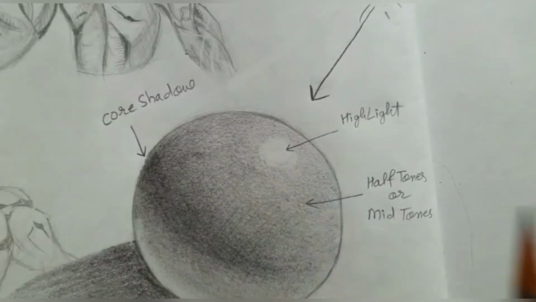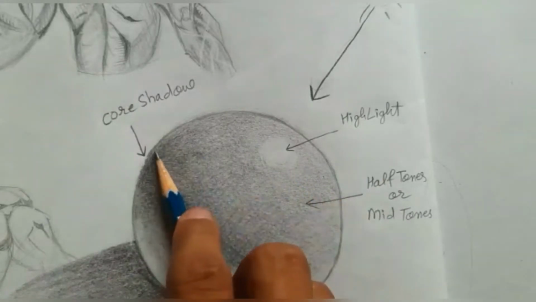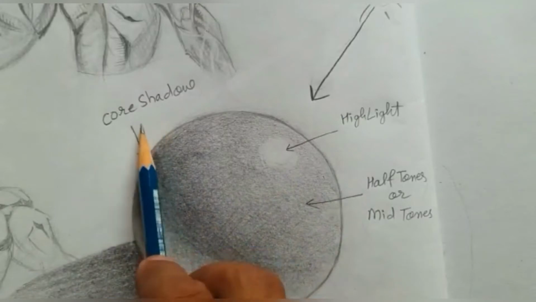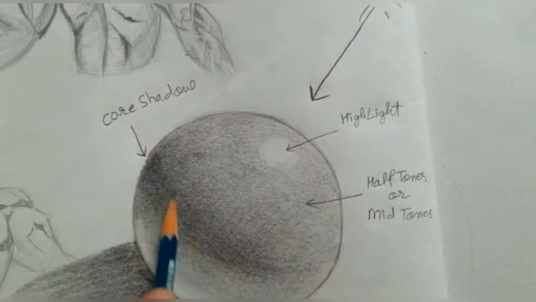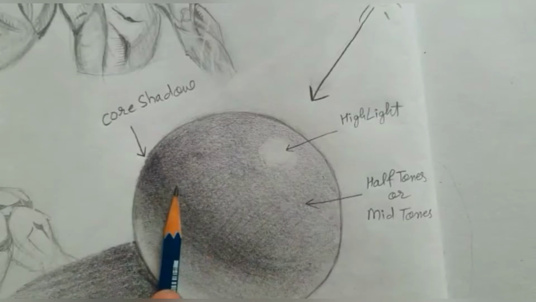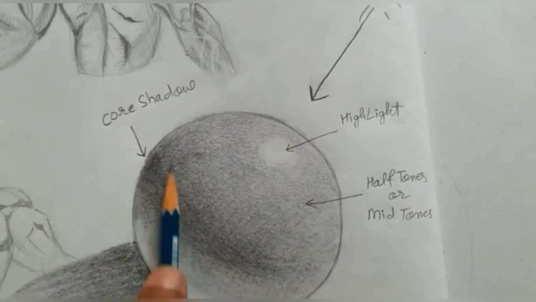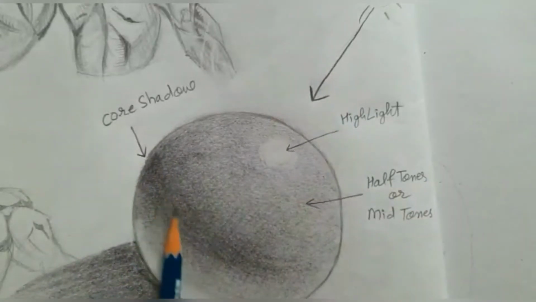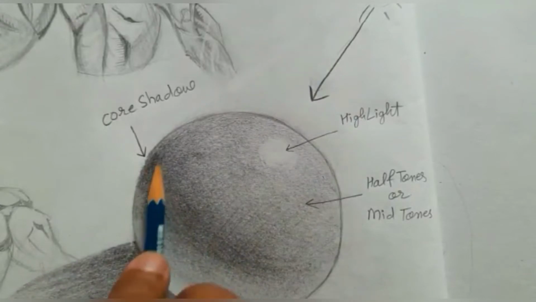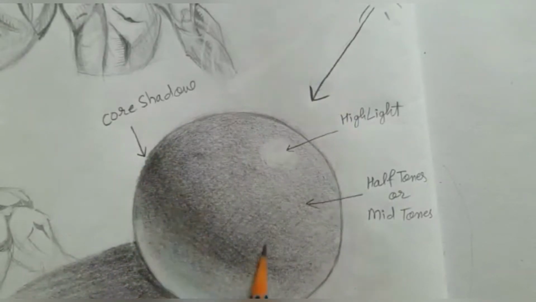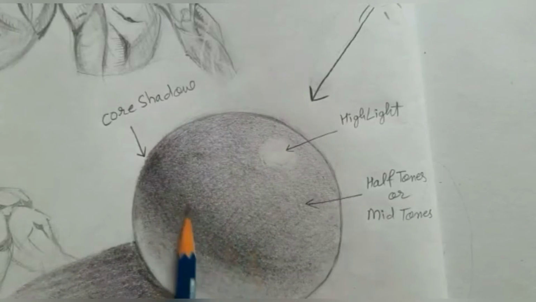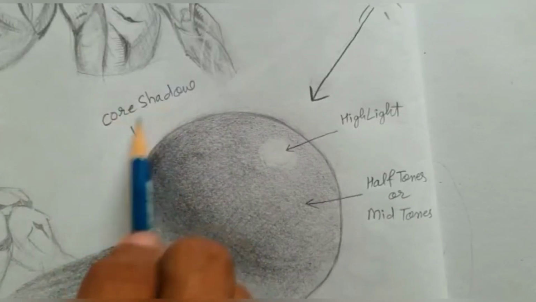Where the darkest shadow is on the object is called the core shadow. This is the darkest area on any object, the core shadow.